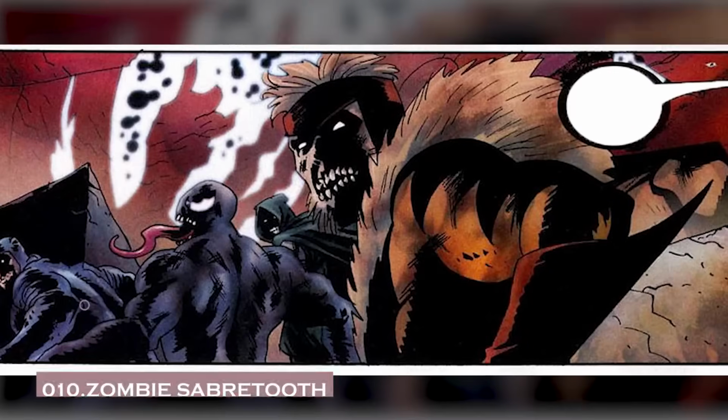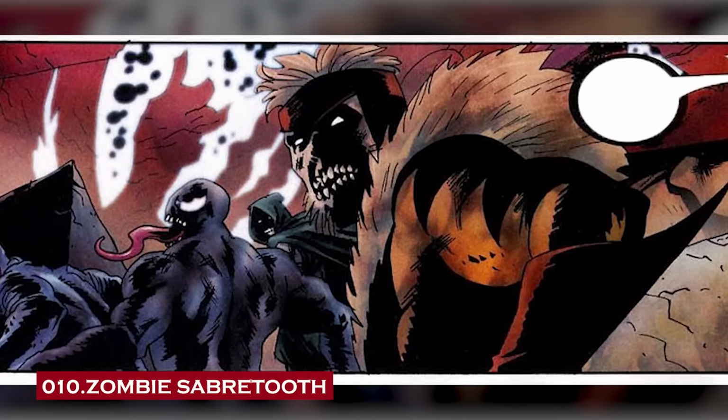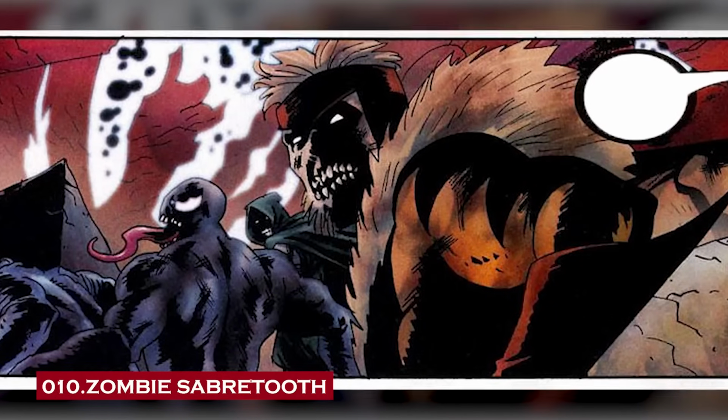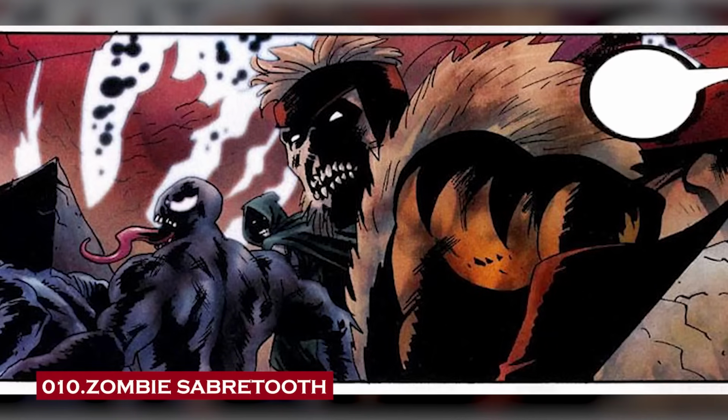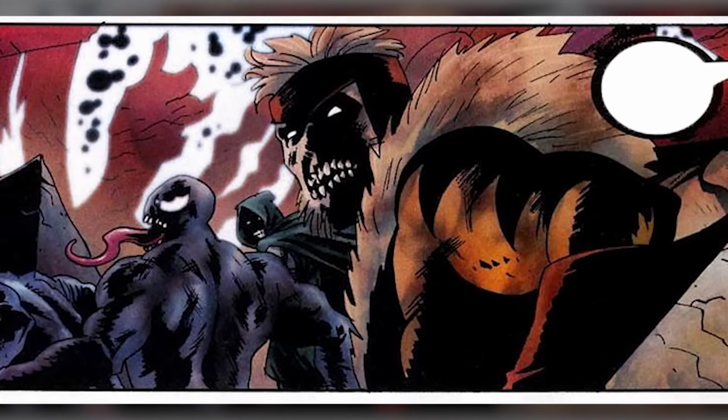10. Zombie Sabertooth. Zombie Sabertooth was characterized by yellow irises, decaying flesh, and animal-like teeth, making him a zombified mutant. While we don't know much about the history of this variant, Sabertooth turned into a zombie after the zombie plague spread across Earth 2149.